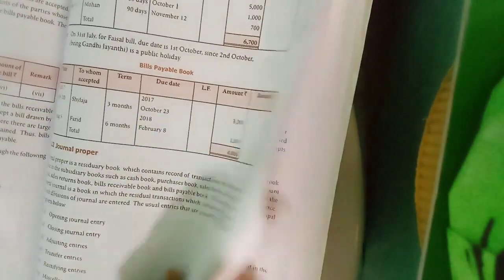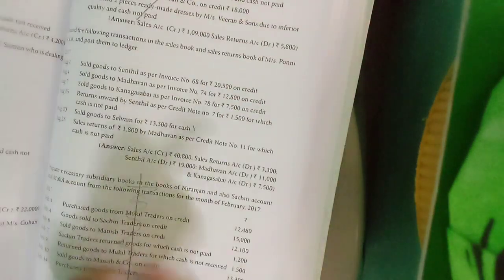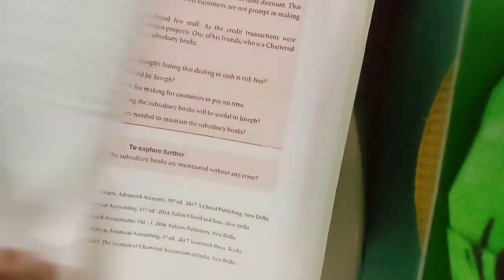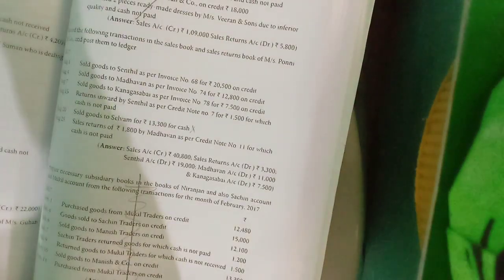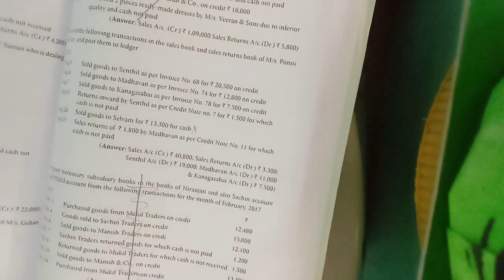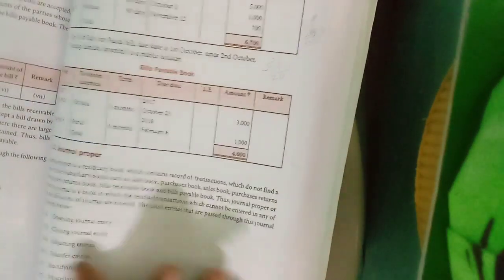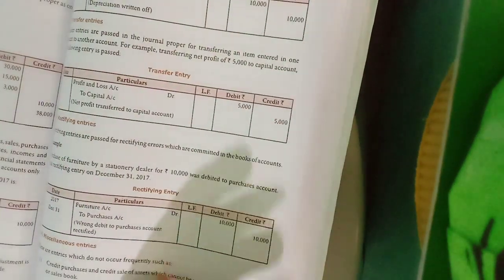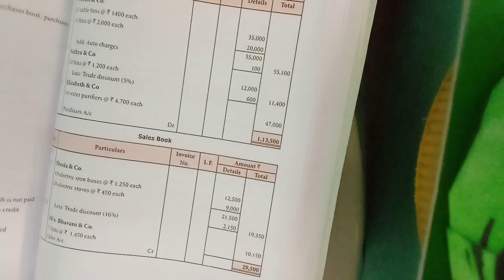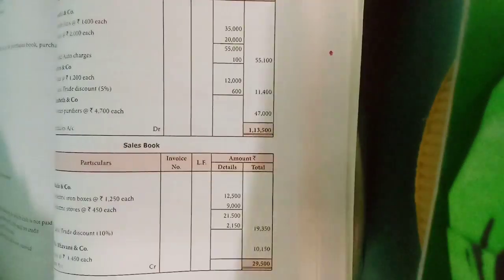Understood now? This bills receivable book you have understood. There is no exercise for the bills receivable book, just this one illustration that I have explained to you, to make you understand. We will learn the journal proper next day. There we have many journal entries. Okay students, thank you very much.